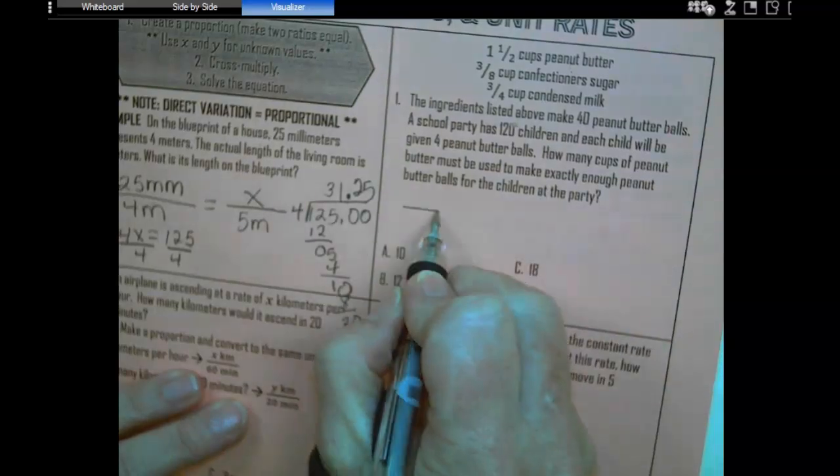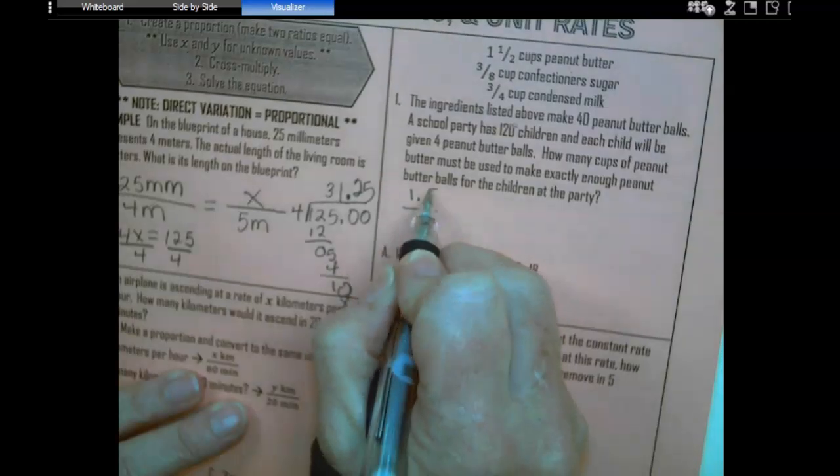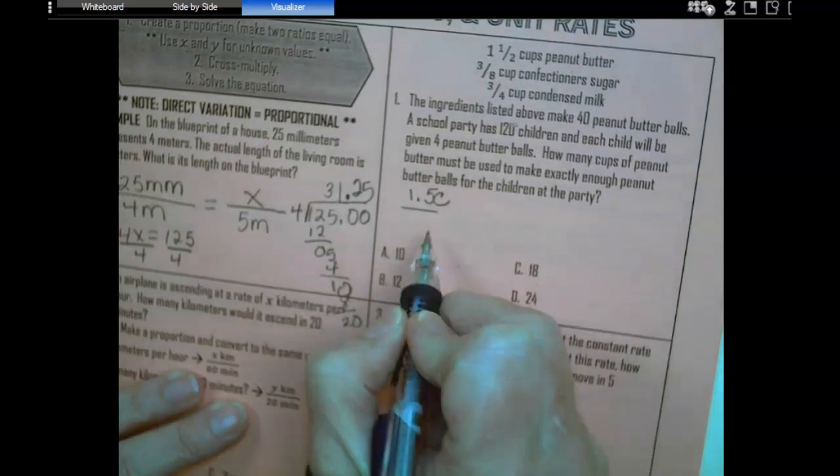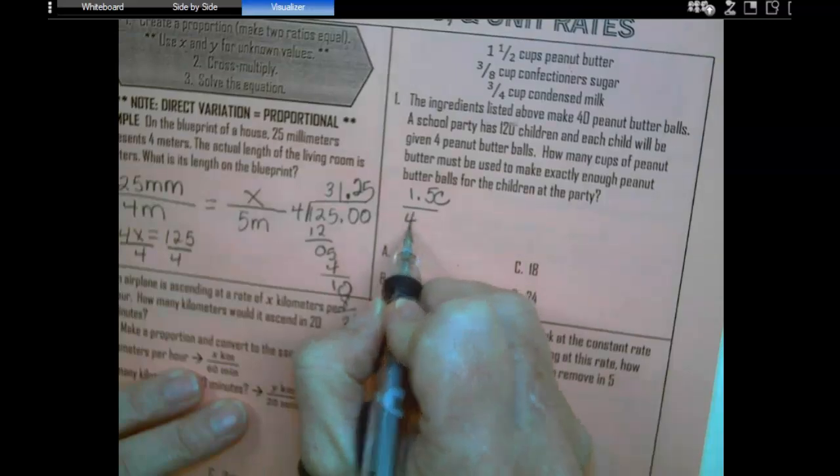So first of all, what do you know? What do we know? We know how many it takes to make 40. So how much does it take to make 40? So I'm going to put 1.5. Is that okay? It's 1.45 cups per 40.